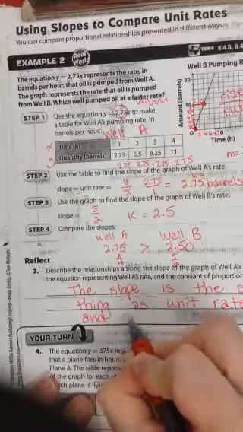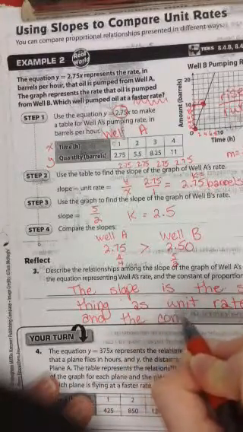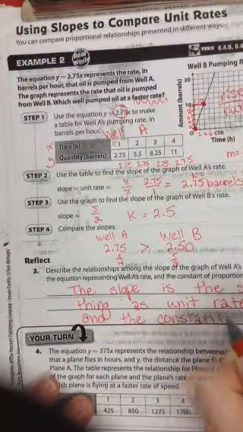And the constant for proportional relationships. The slope is the same thing as the unit rate and the constant.